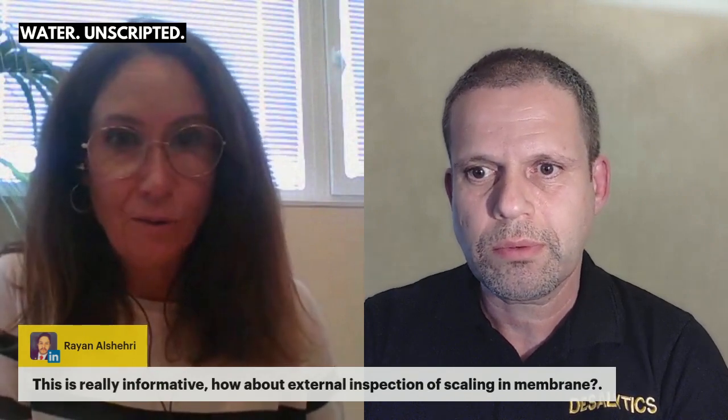Scaled membranes, when there is a massive scaling, will weigh a lot more than the reference weight of the membrane. With that information, you could say my membrane is scaled. If it's 40 kilograms, for sure you have a scaling. That would be the main information, with no need to open a membrane to know if it's scaled or not.